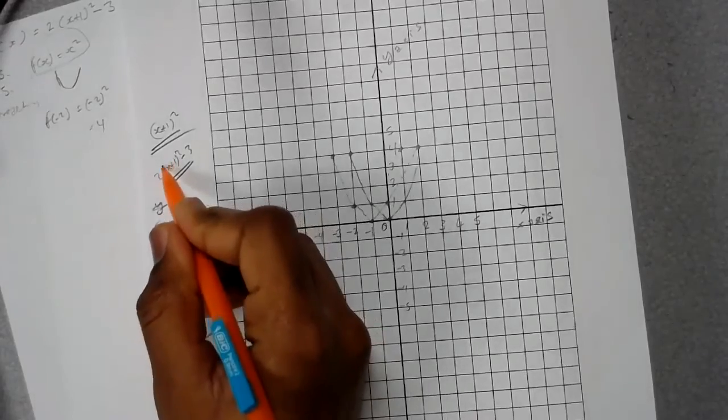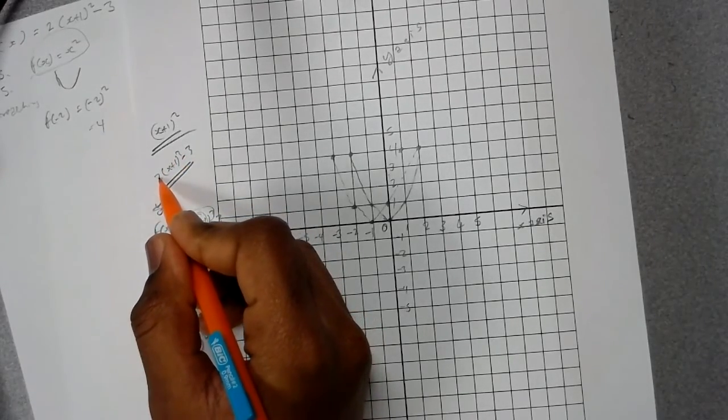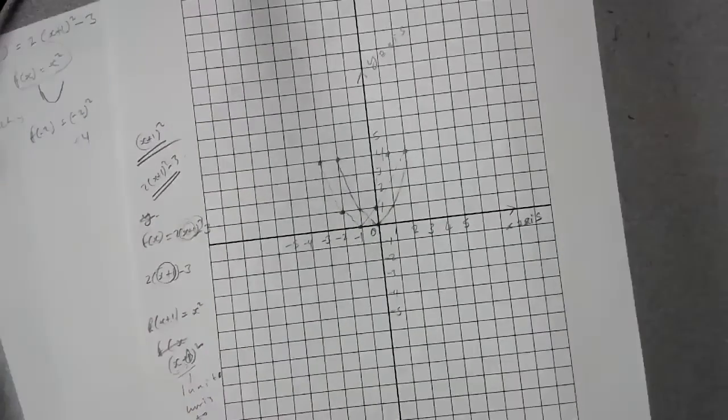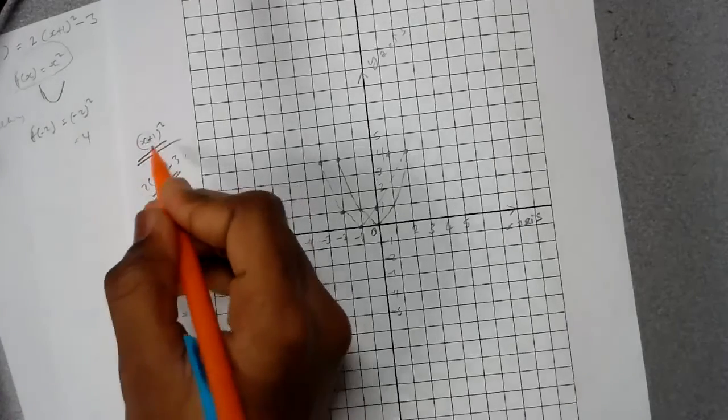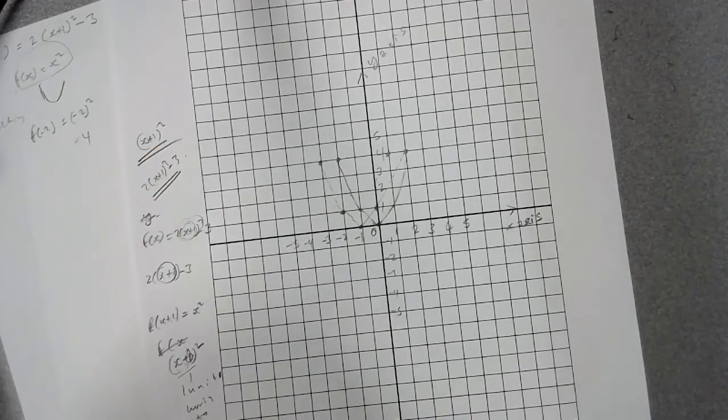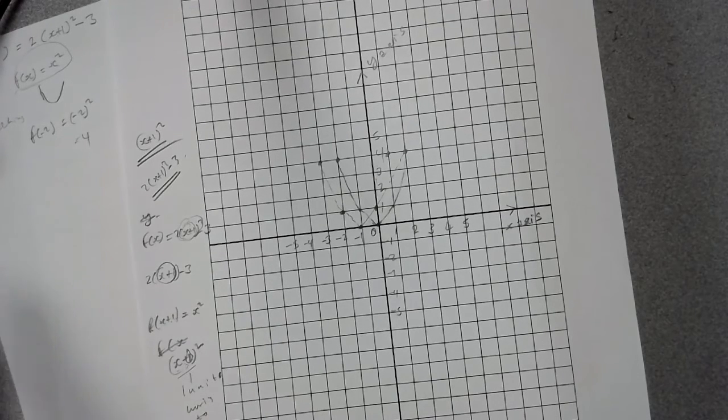We don't get there yet, but we already have this part. It said it's x plus 1, so we go horizontally to the left.